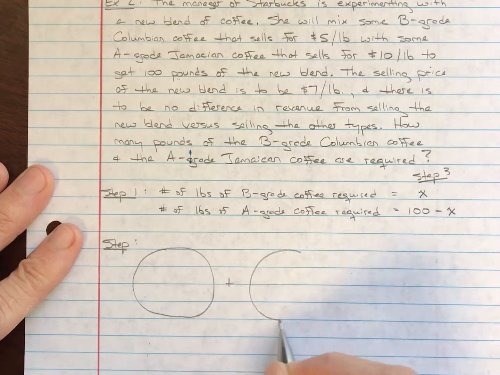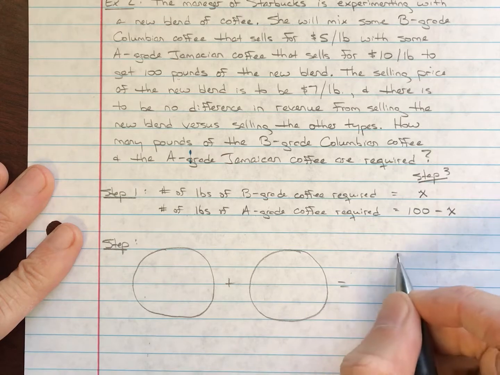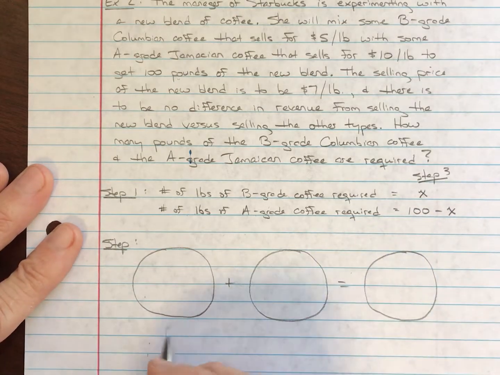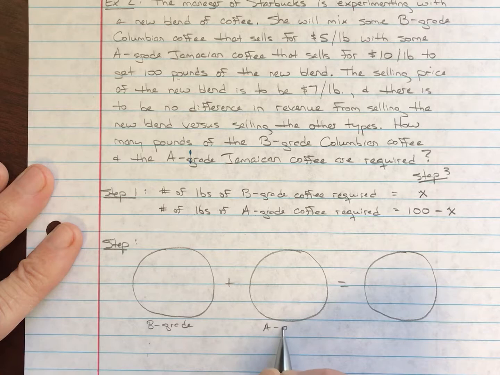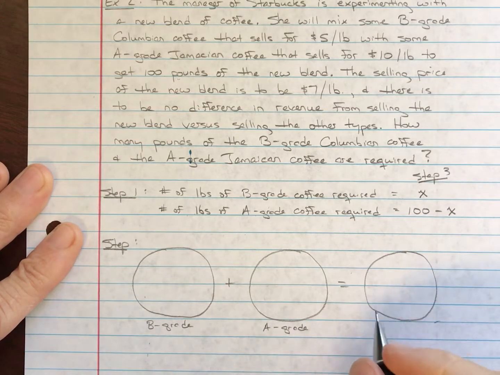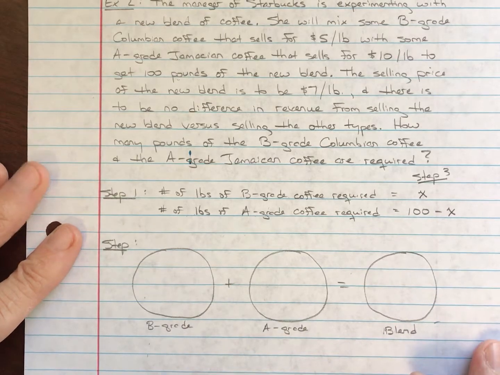Let's just draw these circles and not worry too much about how they look. Okay, so this is our B grade. We're going to add it to our A grade, and we're going to come up with our, I guess they call it a blend. Let's say they call it a blend here. We're going to come up with our blend, okay?